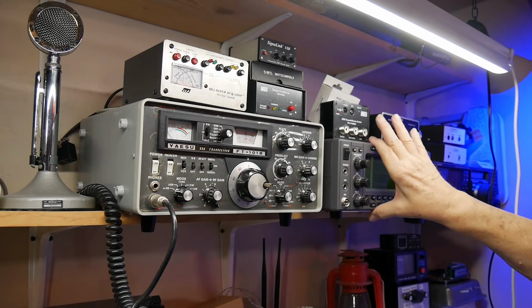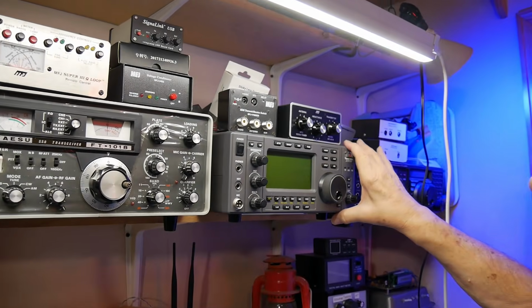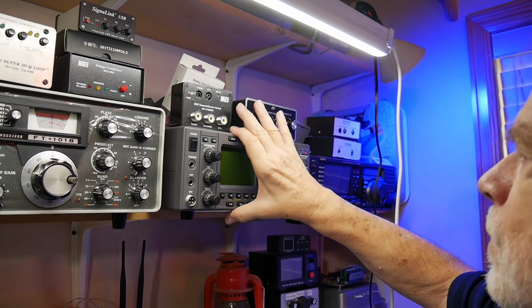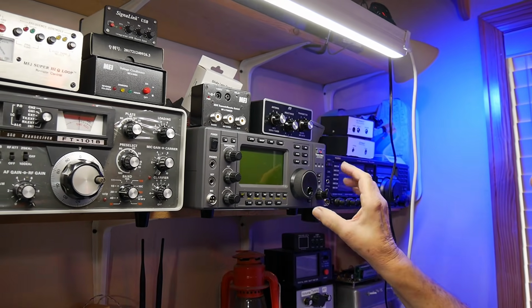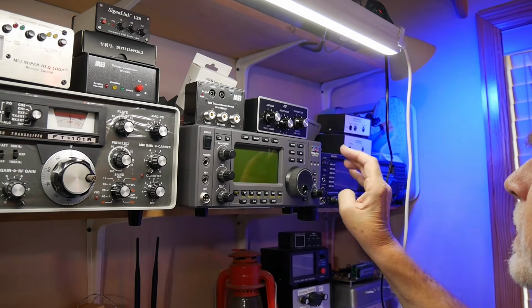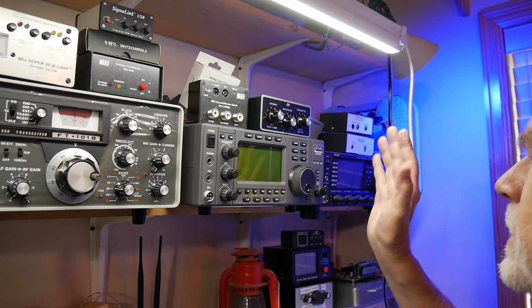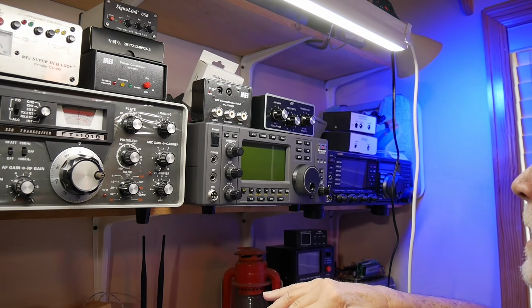By the time you get into around the year 2000, so 25 years ago, this radio right here does that for you. It knows by which band you choose whether it's upper sideband or lower sideband.